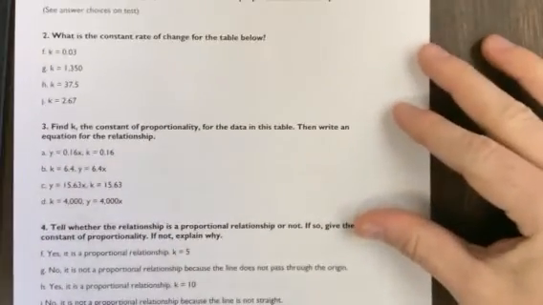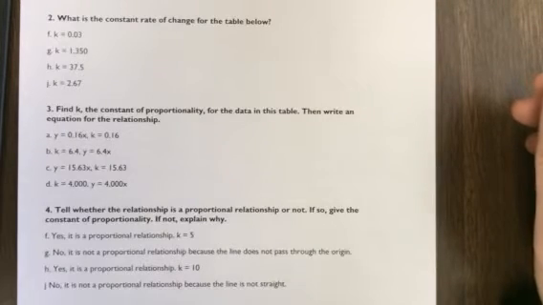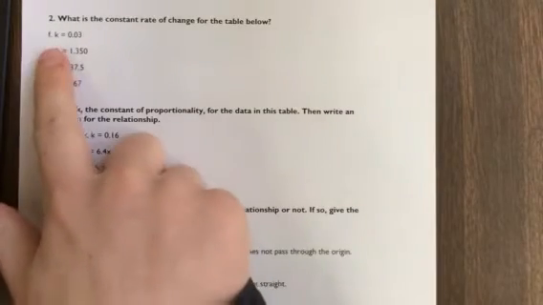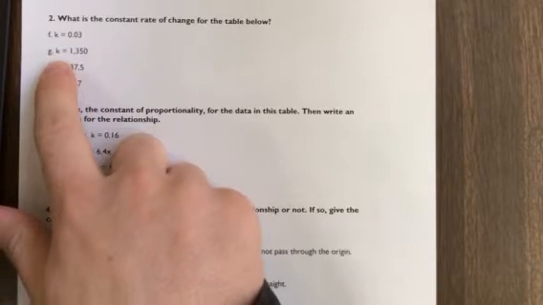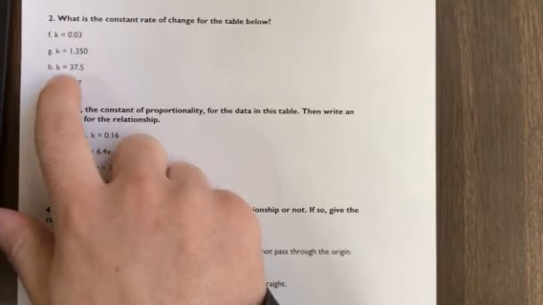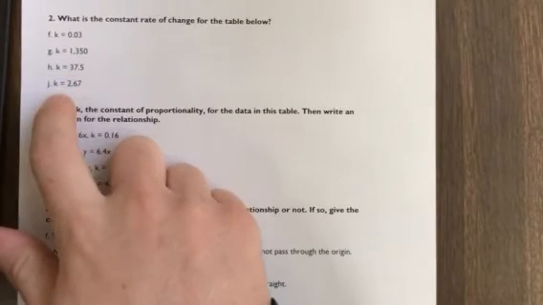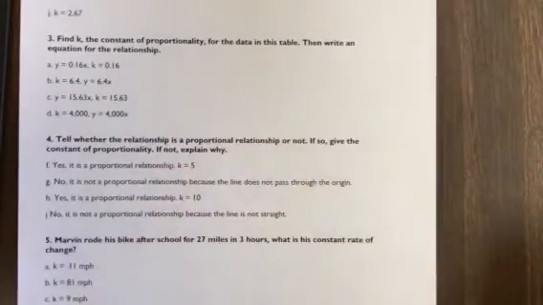Number 1, with the answer choices, were on the test. Number 2, what is the constant rate of change for the table below? The answer choices are K equals 0.03, K equals 1,350, K equals 37.5, K equals 2.67. Number 3, find K, the constant of proportionality for the data in this table, then write an equation for the table.